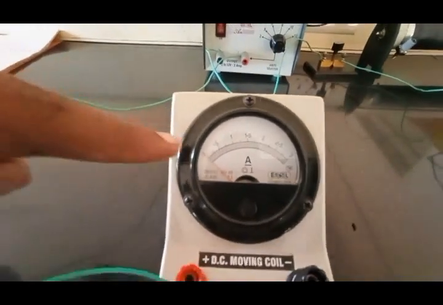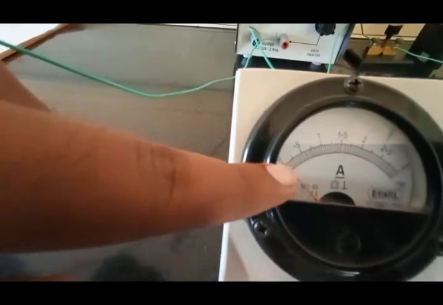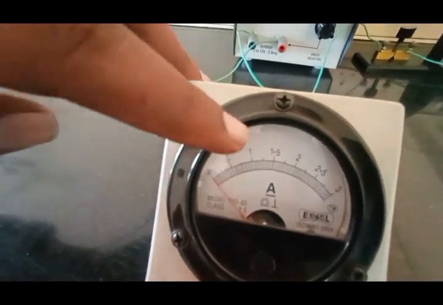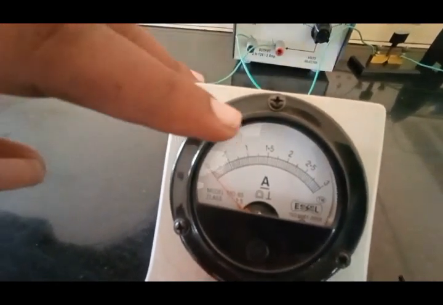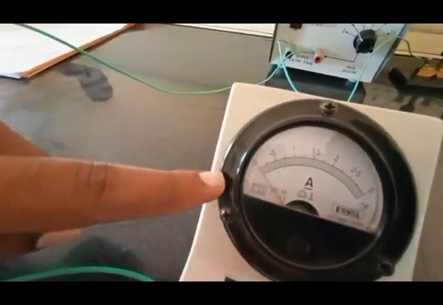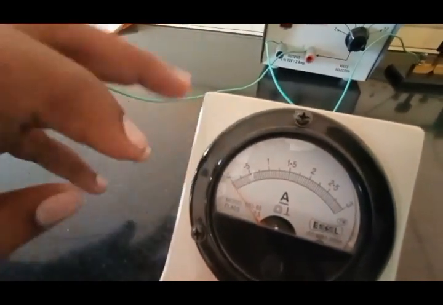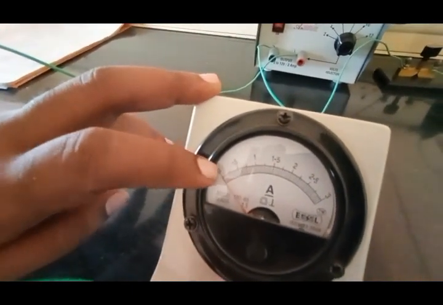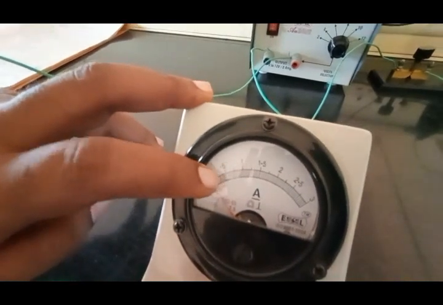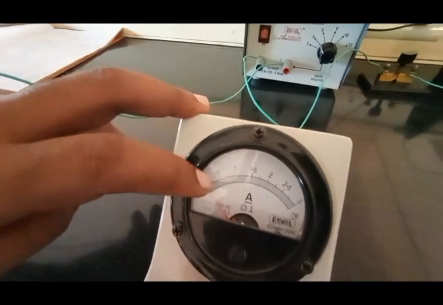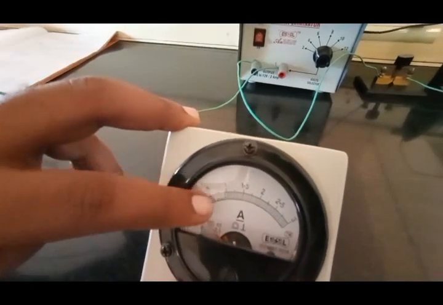You can see that the first one is 0, after that the big reading is 0.5. In between there are 10 divisions, so the least count of each division is 0.05. The least count of the first subdivision is 0.05, and likewise it will increase accordingly. Wherever this pointer is pointing, that will be the current reading.